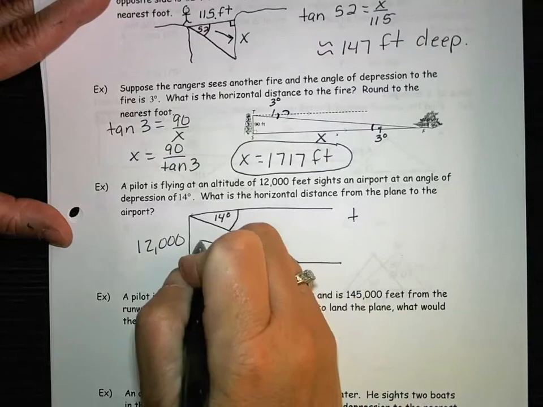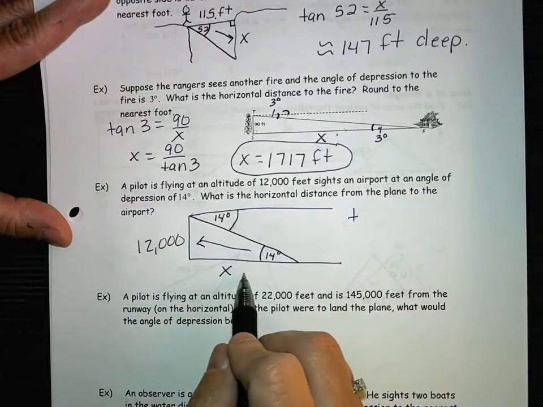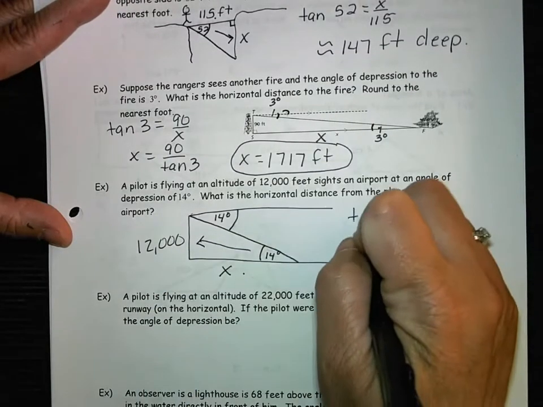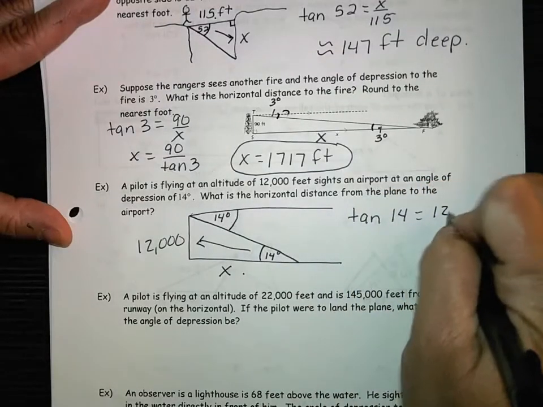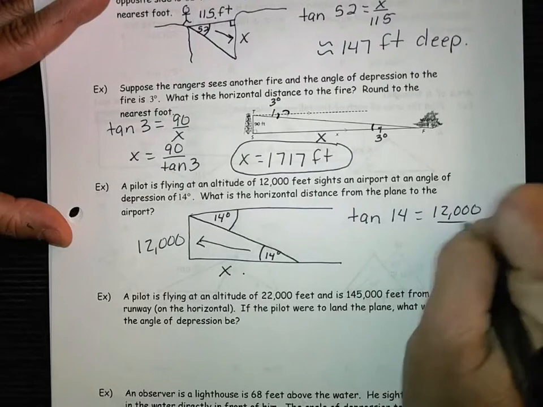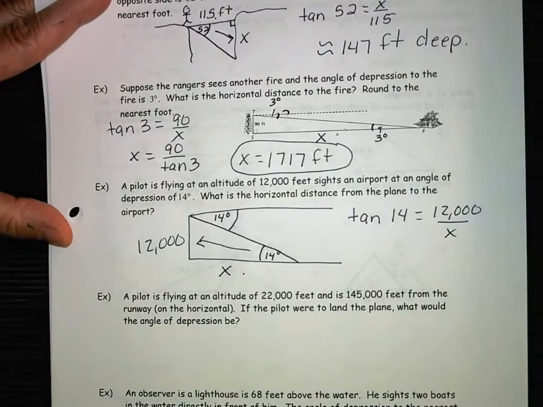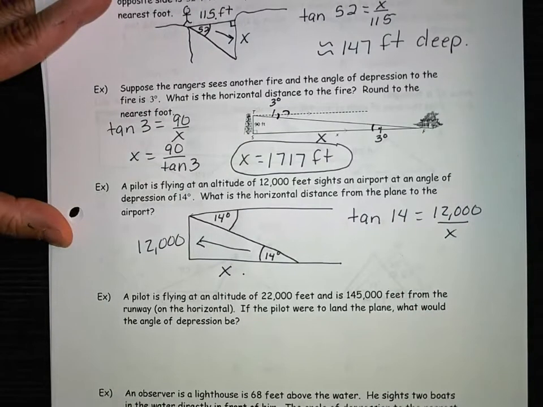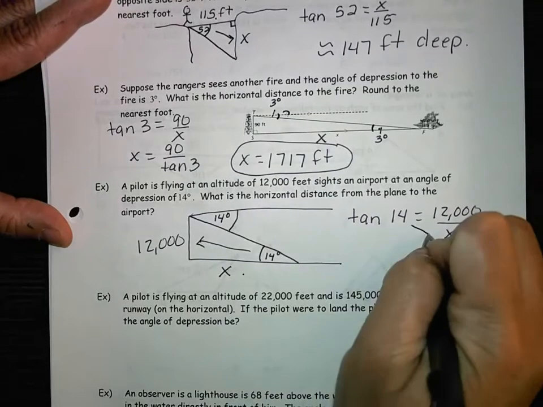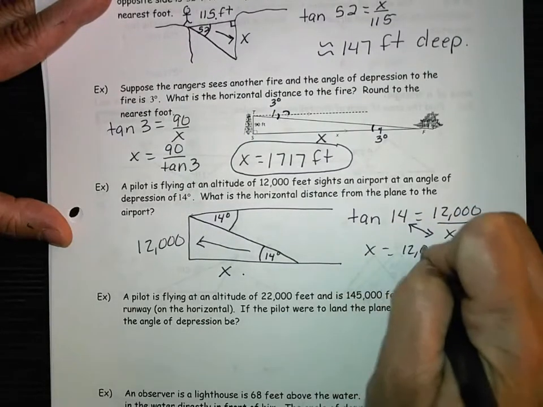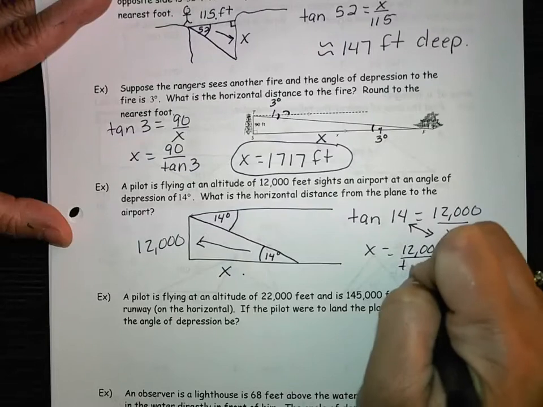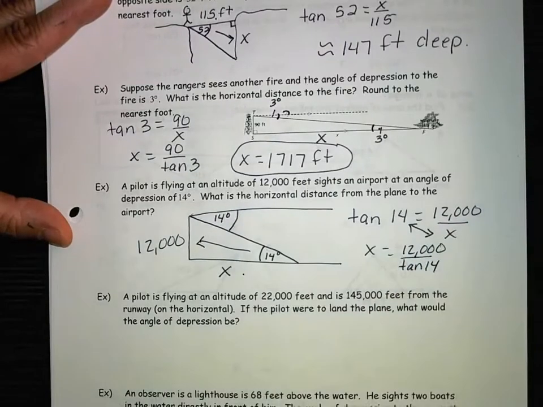We know the opposite side. We're trying to find the adjacent side. So we will have the tangent of 14 equals 12,000 over x. So 12,000 divided by the tangent of 14. I guess I should rewrite this. You switch those around. And some of you might be getting to the point where you don't need to do that.